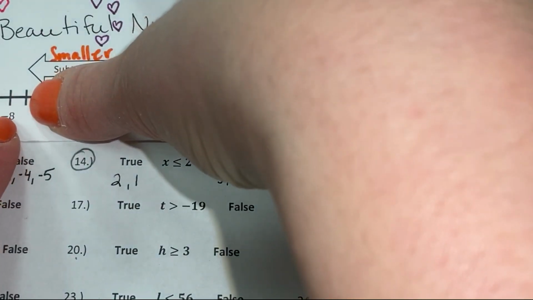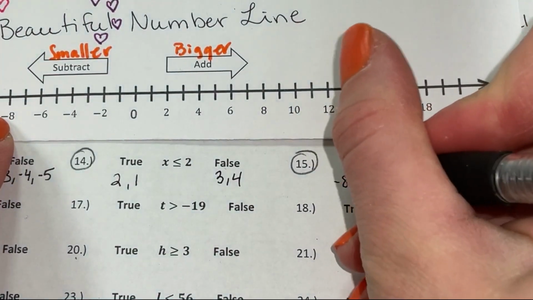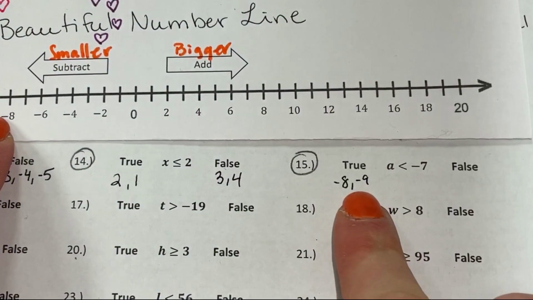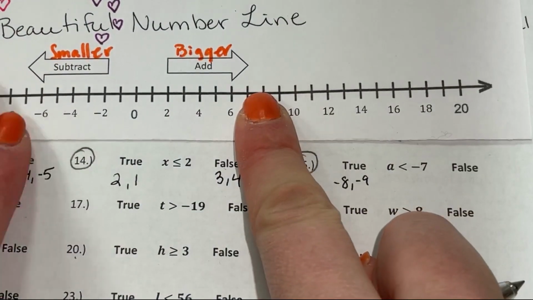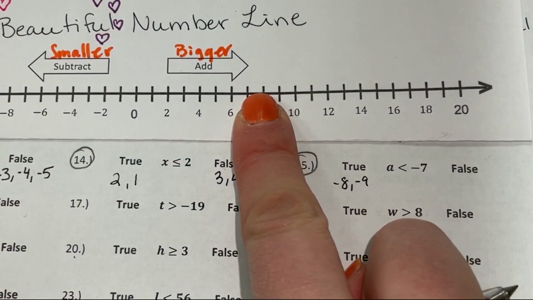So here's where -7 is on my number line. What makes it true is -8 and -9 are less than -7. Now, you don't have to do the numbers directly behind, right? You can just write big old numbers that would go behind it.